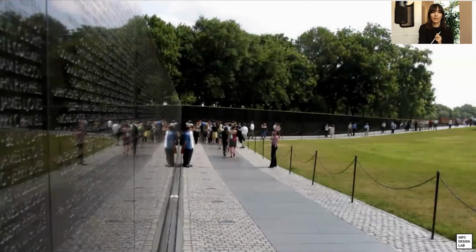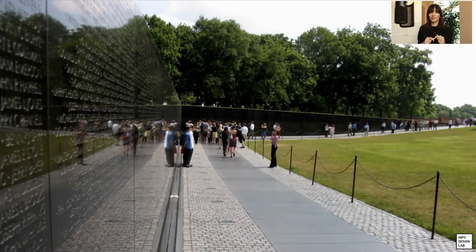But designer Maya Lin chose a different alternative. The names appear chronologically by time of death or disappearance. And this has two major consequences on the way the monument looks. The first one is a visual consequence. There are basically two walls. The names are arranged by time of death or disappearance.